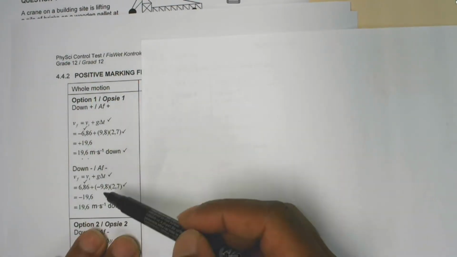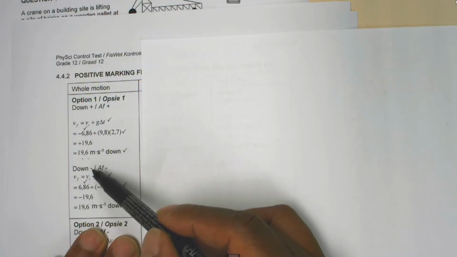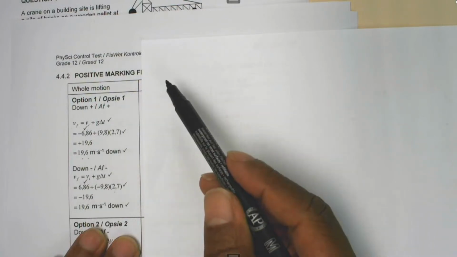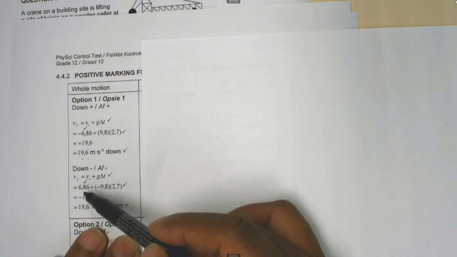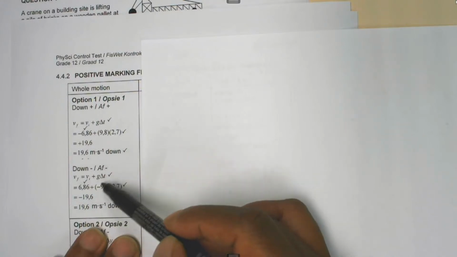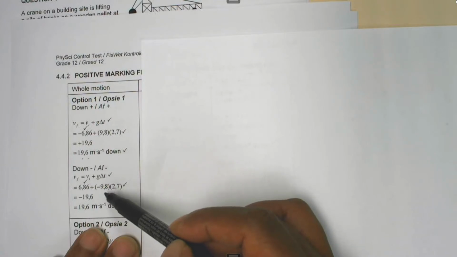Or for the option, if the learner chooses the negative as going down, we apply the same formula. Now, what does it tell you? Downwards is now negative, so anything going up is going to be positive. So the initial velocity, it was going up, so it is going to be positive 6.86 plus, into minus 9.8, which is our G going down. And then we multiply by the 2.7, which is the total time taken.